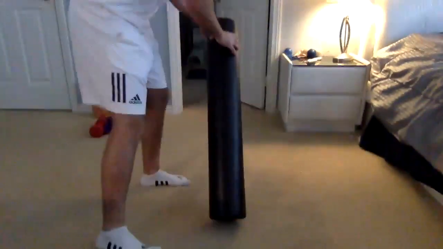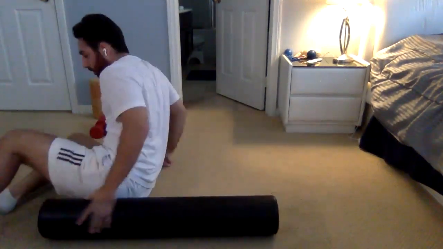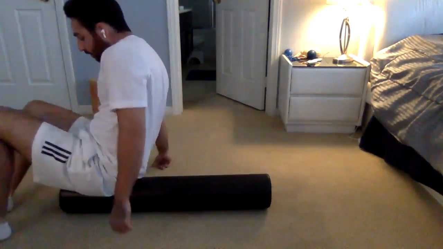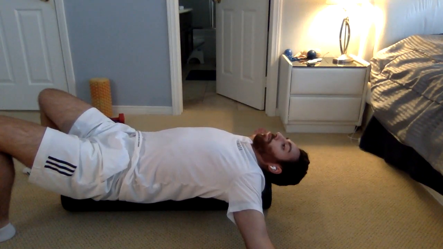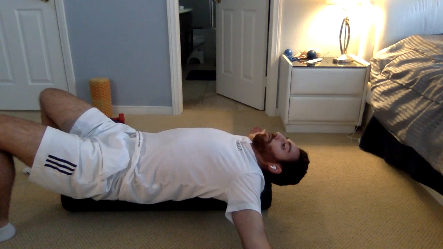Another stretch you can do for your chest is a simple foam roller. Get a foam roller. You just want to lay back on it like this and just have your arms at the side. I'm going to show you from this angle. So lay back on it and just have your arms at the side and open up that chest. If your chest is really tight, you might feel this. For me personally, I don't feel it.